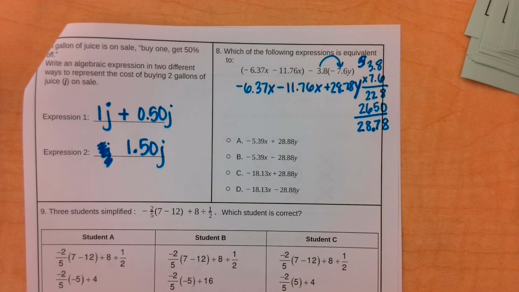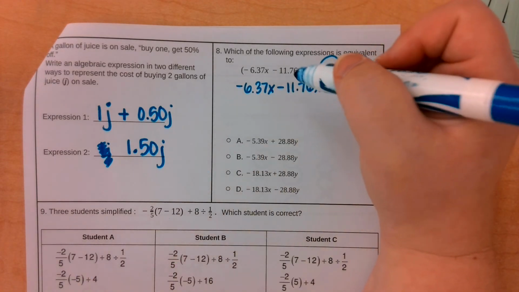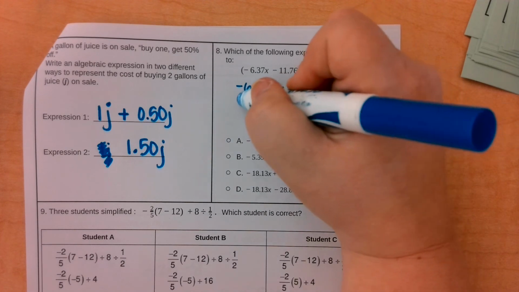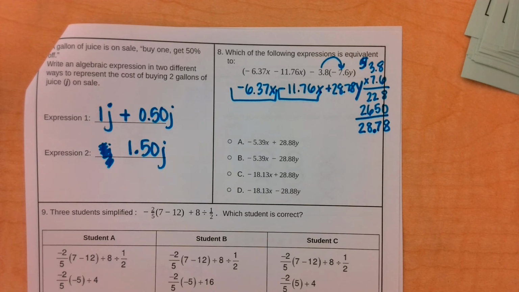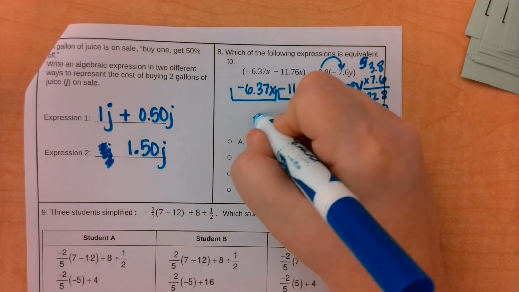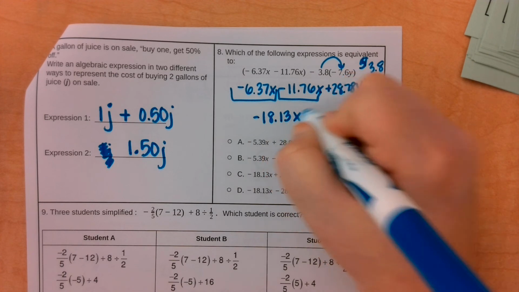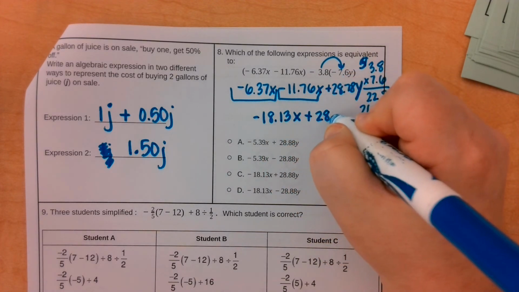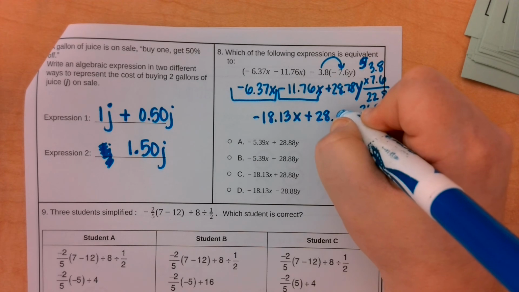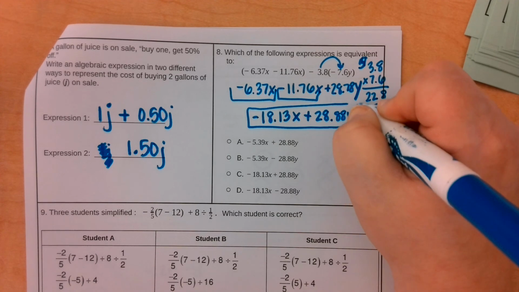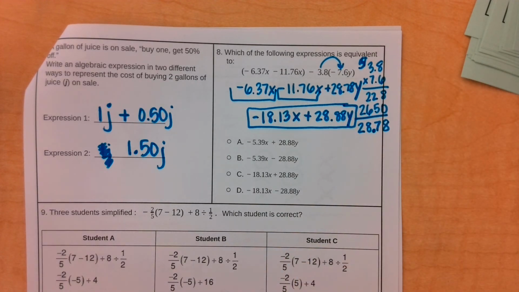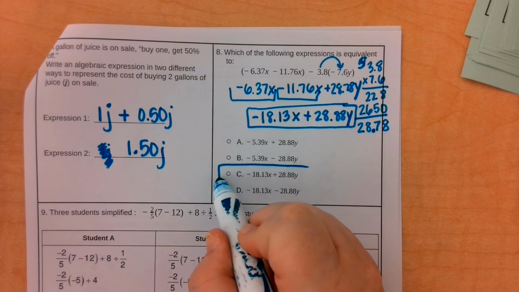Did I mess up somewhere? They got 0.8. Huh. All right, let's combine our like terms. So negative 6.37 and negative 11.76 will make negative 18.13x. And then they have 28.88 instead of 78. I don't know if I made a mistake or if they did. But that would be our answer. So that matches C.